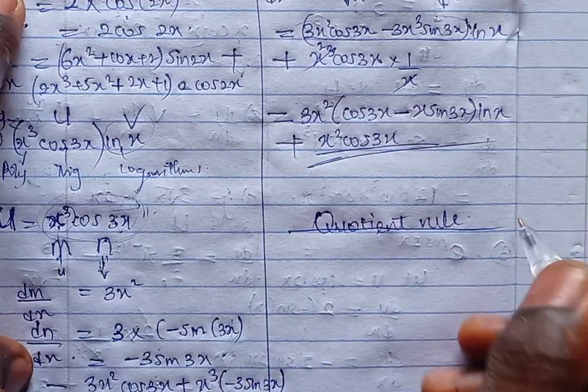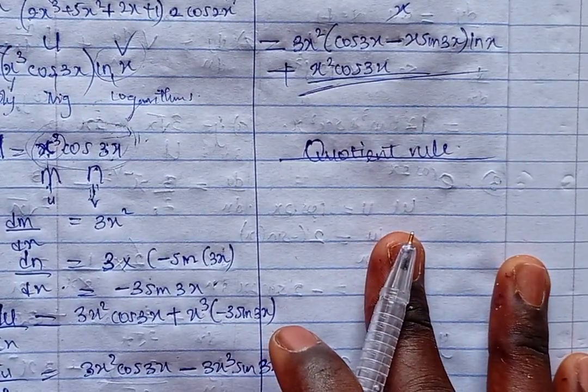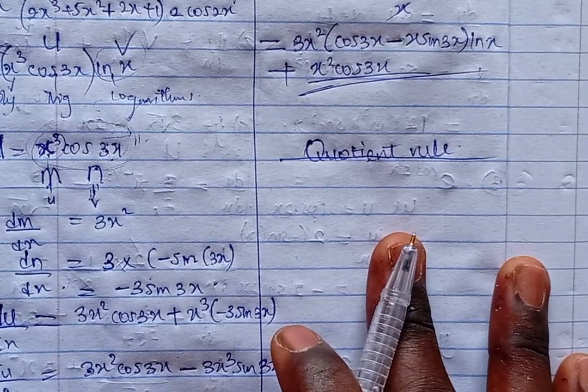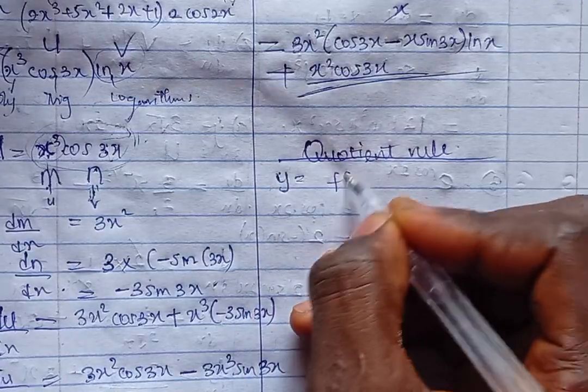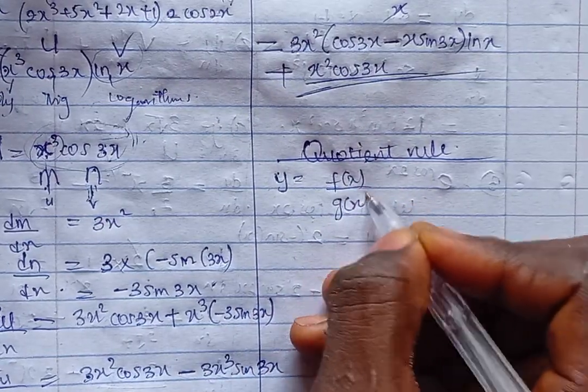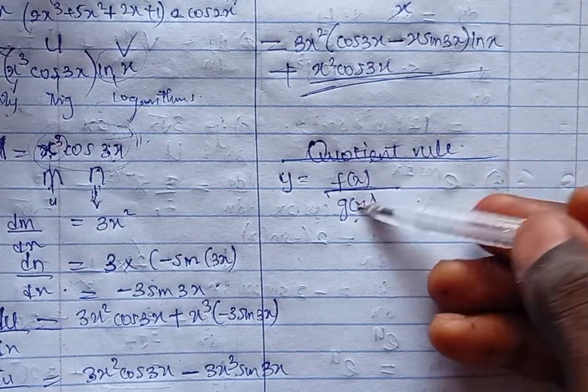The quotient rule. Okay, now the quotient rule deals with division, like a division rule. Whenever you have, let's say, y is equal to f of x over g of x, it's like a rational function. So it's division.